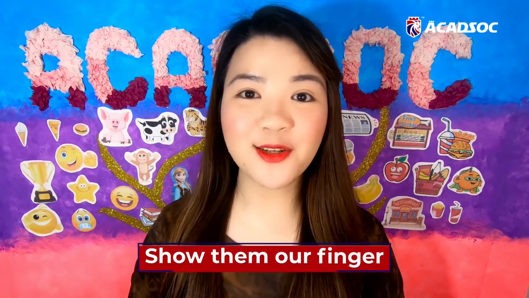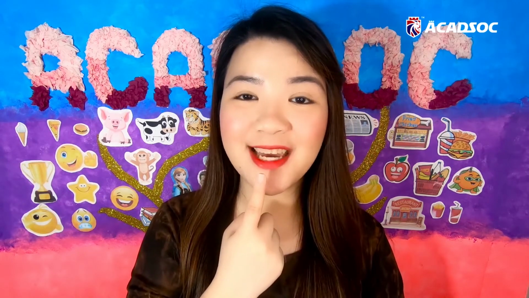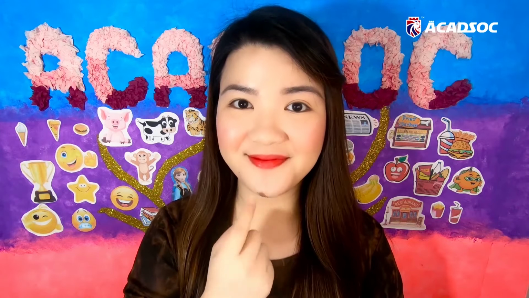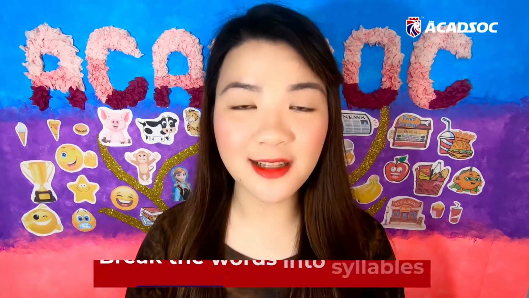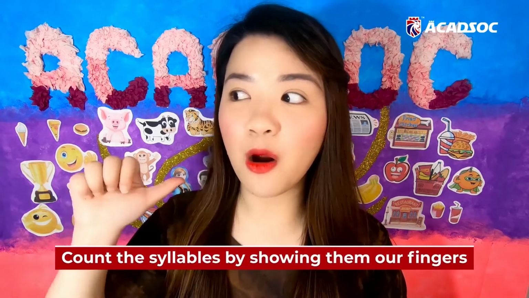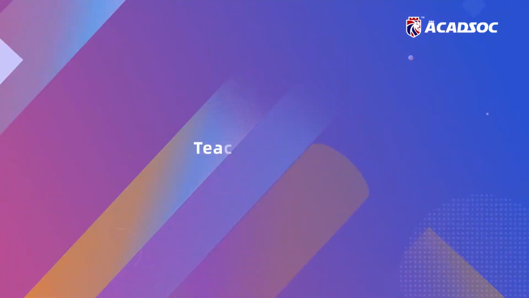To help our students pronounce words, we can show them our finger and point it to our mouth. Then we can say the word slowly. If they are still having a hard time saying it correctly, then we can break the word into syllables and count the syllables by showing them our fingers. Apple, banana, Wednesday, pencil.